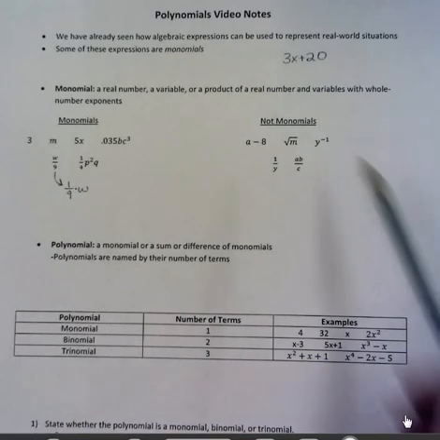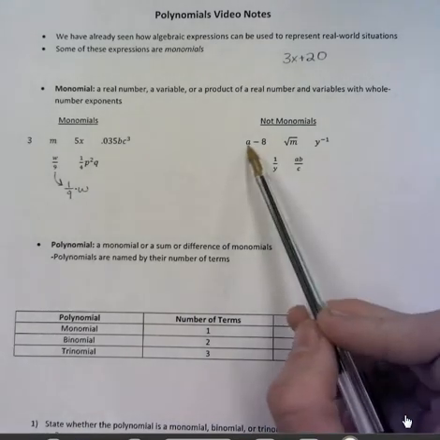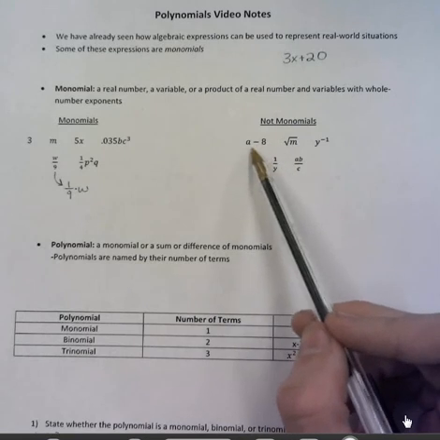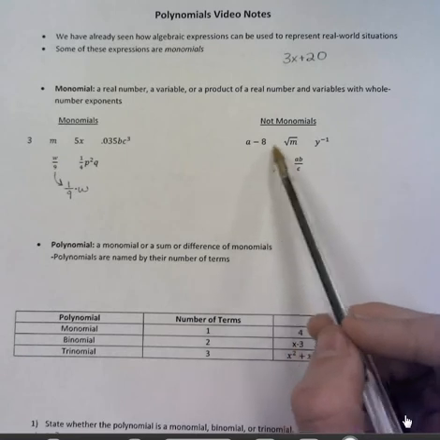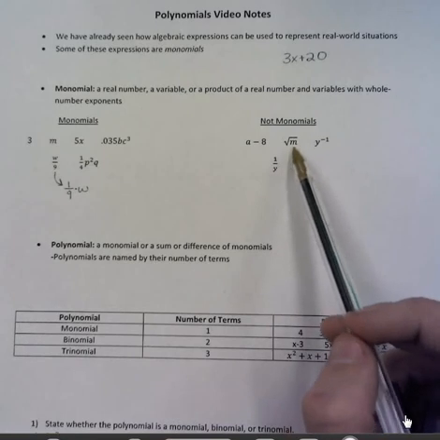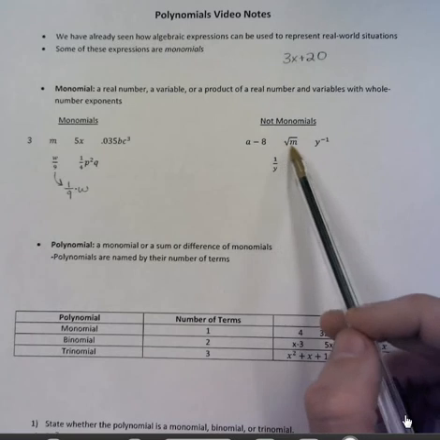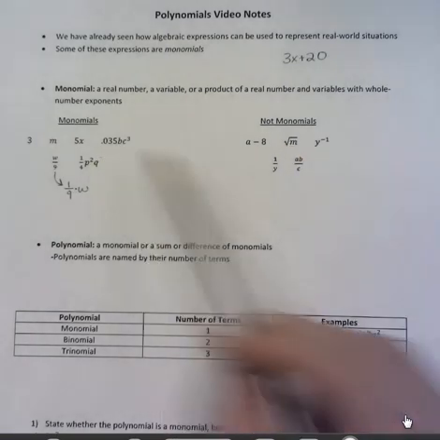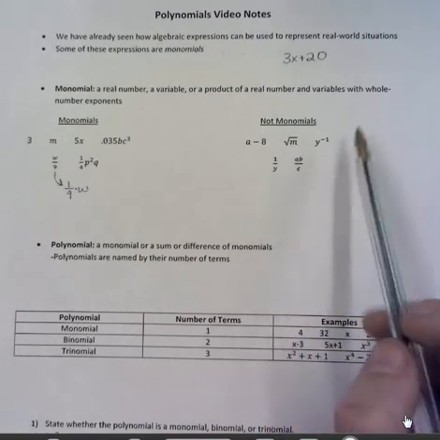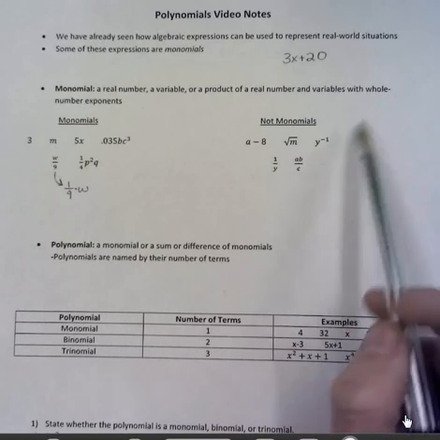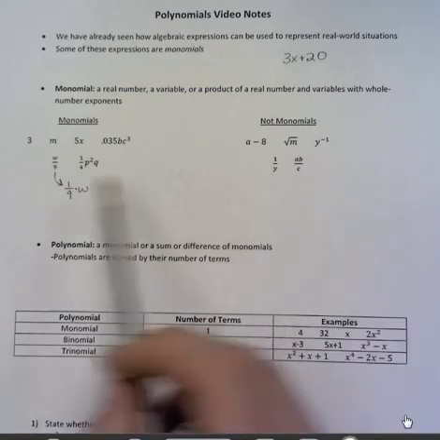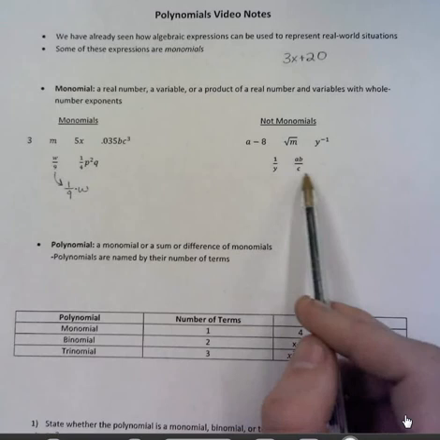Now over to our non-monomials. You've got a variable and a real number. But since they're separated by a subtraction sign, they're not a product of each other. That's two different things right there. That is not a monomial. The square root of m, not a monomial, unless m is a perfect square, so like the square root of 16, which would give us 4. Any number that's not a perfect square and is a square root is not considered to be a monomial. Y to the negative first. That is not a whole number exponent. 1 over y. It's the opposite issue of what you had over here. Not a monomial, also not a monomial.